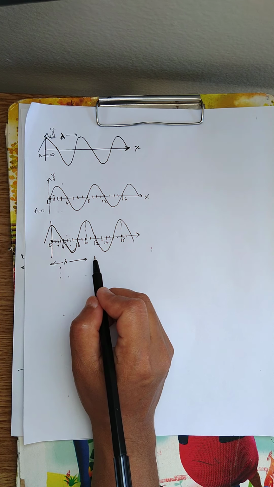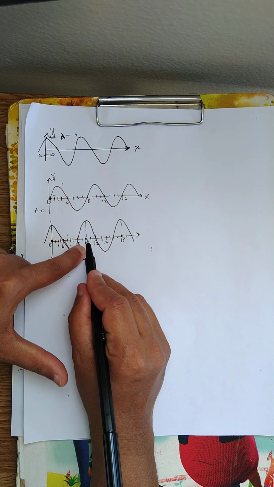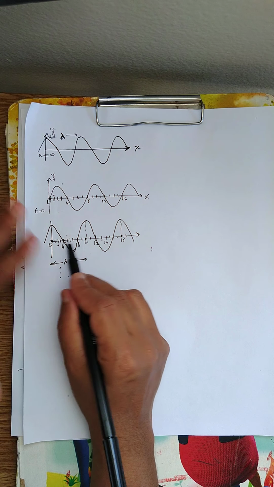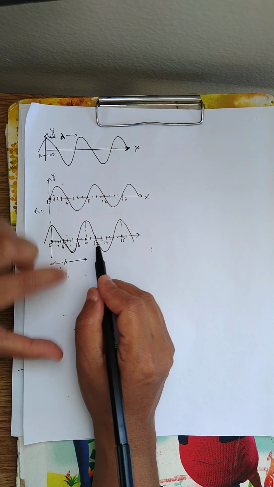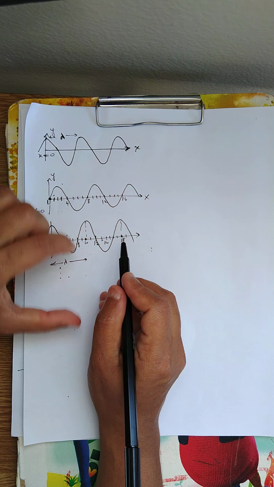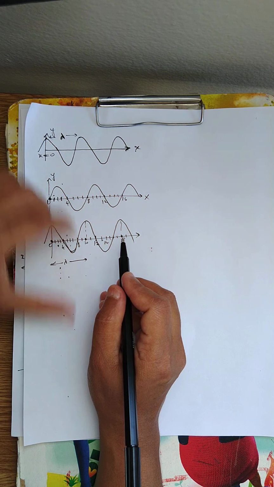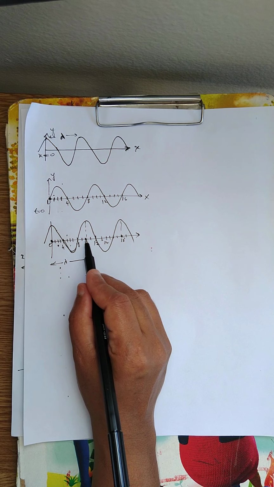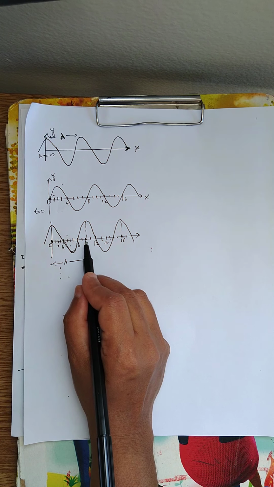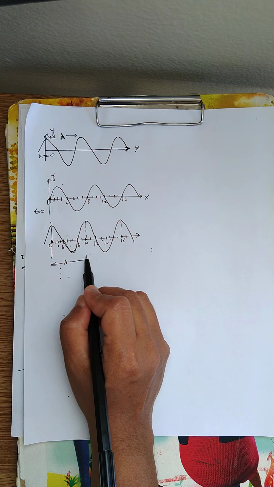That means if I ask this guy, assume they are all trained to go up and down. People in different positions are trained to move in a particular manner, simple harmonically. Now, if I ask this guy, who are you moving like?